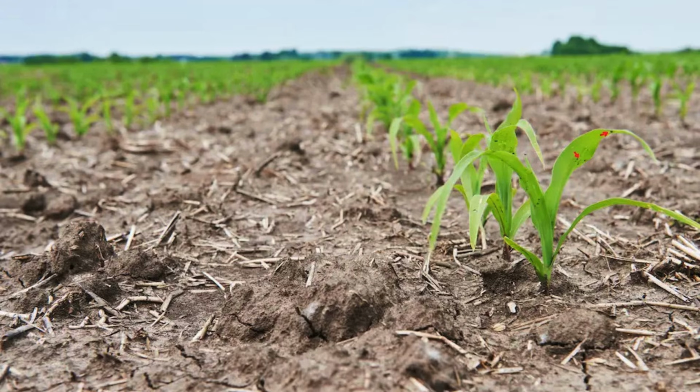In that sense, lime is not simply a correction tool. It is an efficiency multiplier. A well-corrected soil allows farmers to capture more value from every pound of fertilizer they apply. And when fertilizer prices are high, that efficiency becomes incredibly valuable.